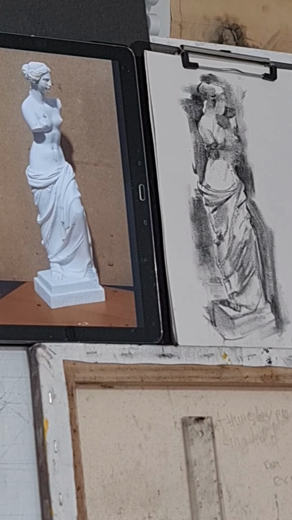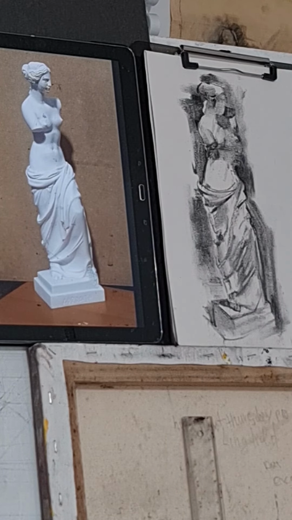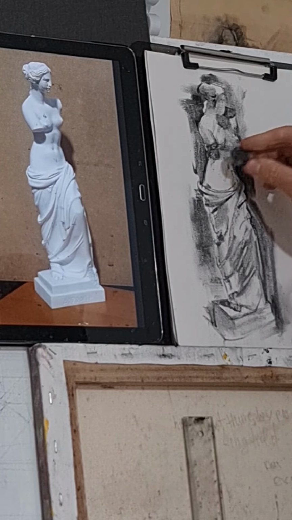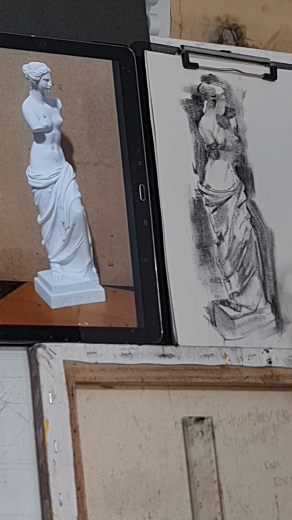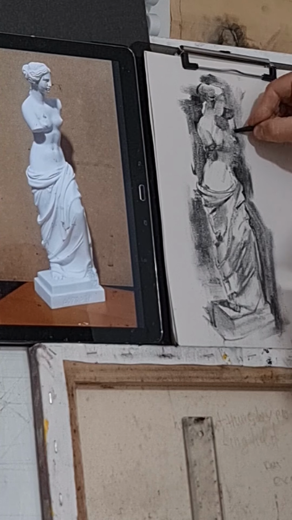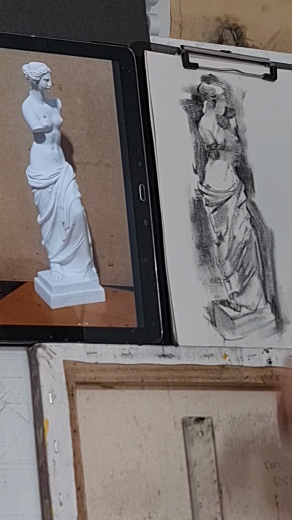With some putty rubber working on the hip, a bit more rounded. With the putty rubber working on her nipple here.